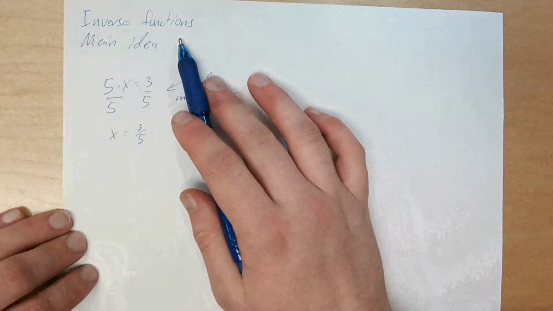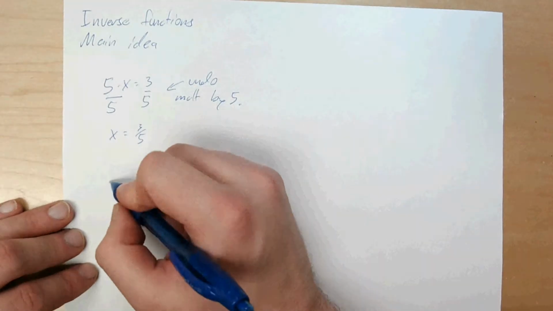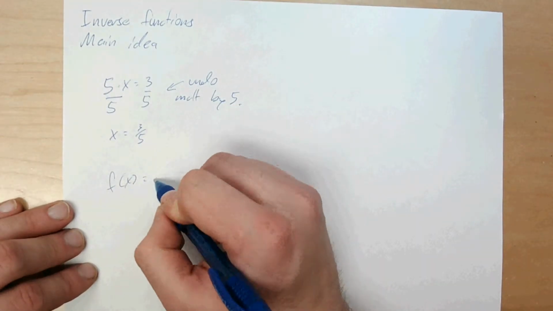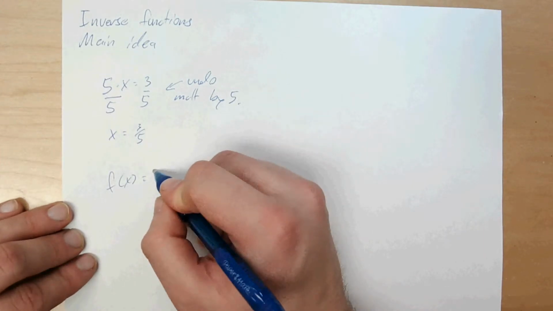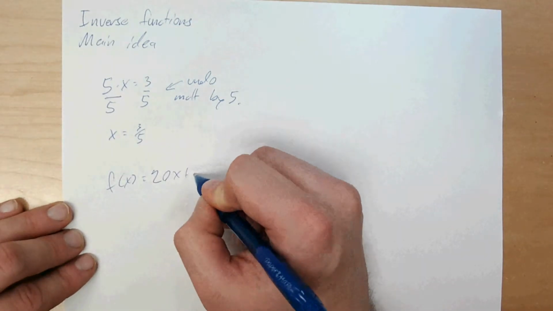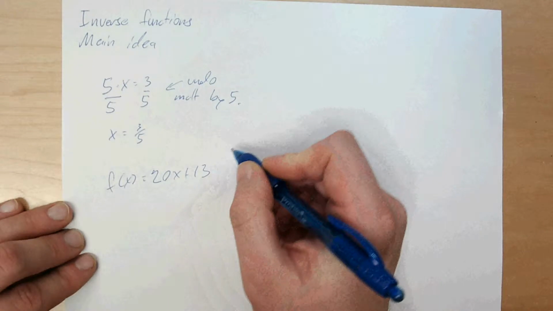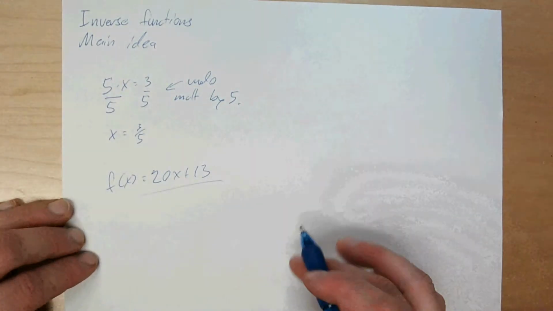And the idea of an inverse function is sometimes we have more complicated things, right? You might have f of x equaling 20x plus 13, right? Something a little more nasty.